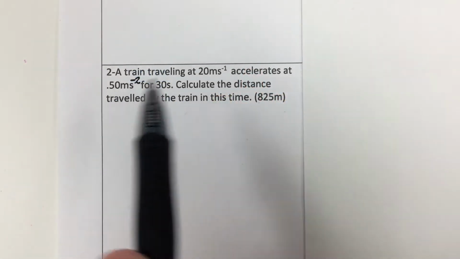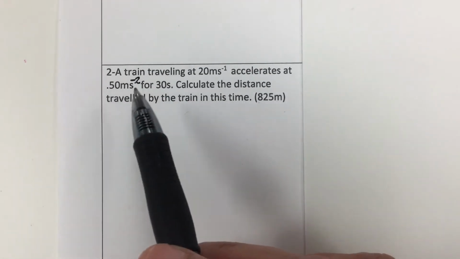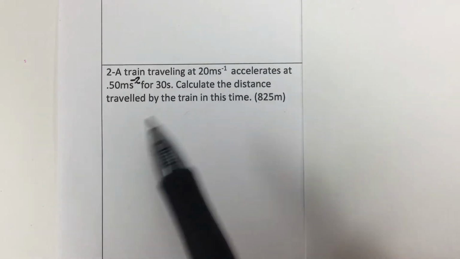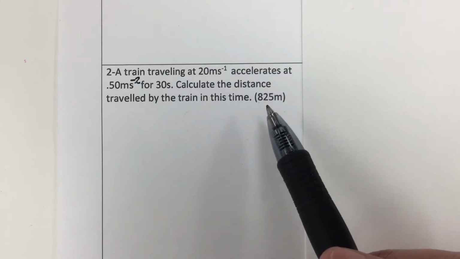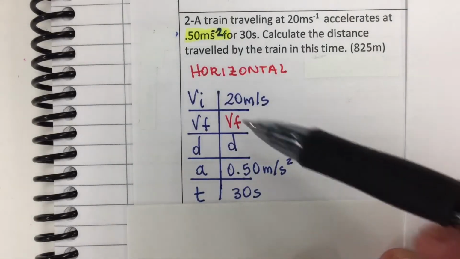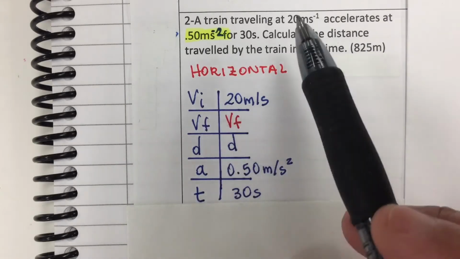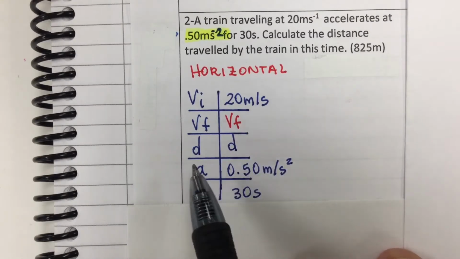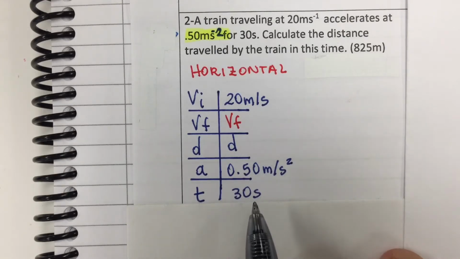Second question: a train traveling at 20 meters per second accelerates at 0.50 meters per second squared for 30 seconds. Calculate the distance traveled by the train in this time. And here is the answer. So here is my data table with the information given in the problem. The initial velocity is 20 meters per second. It didn't say anything about final velocity. It is asking for the distance. And the acceleration is 0.5 meters per second squared and a time of 30 seconds.